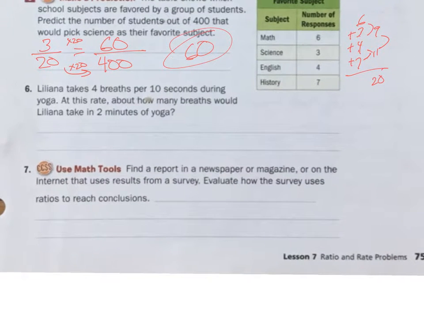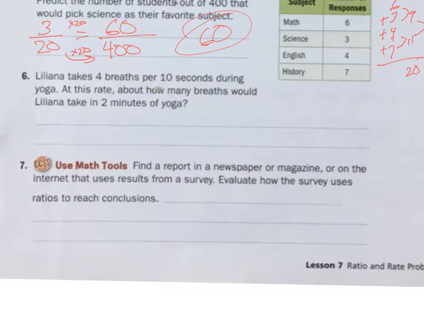Last one, Liliana takes 4 breaths per 10 seconds during yoga. At this rate, how many breaths would Liliana take in 2 minutes? Okay, I can't put minutes here because this is seconds. So I got to convert my 2 minutes to how many seconds? Well, we know there's 60 seconds in a minute. And if I have 2 of those, it's 120 seconds.